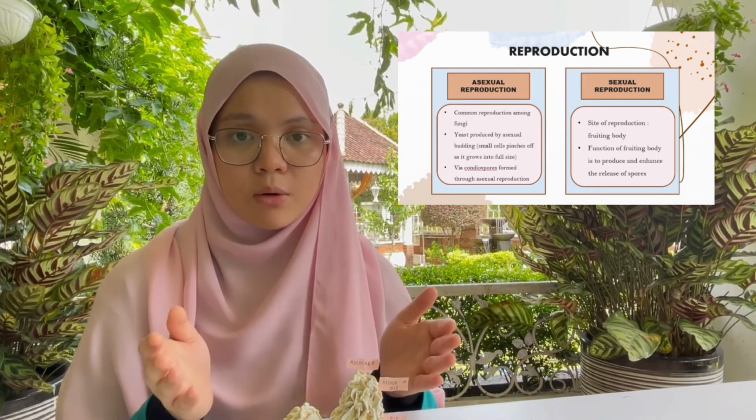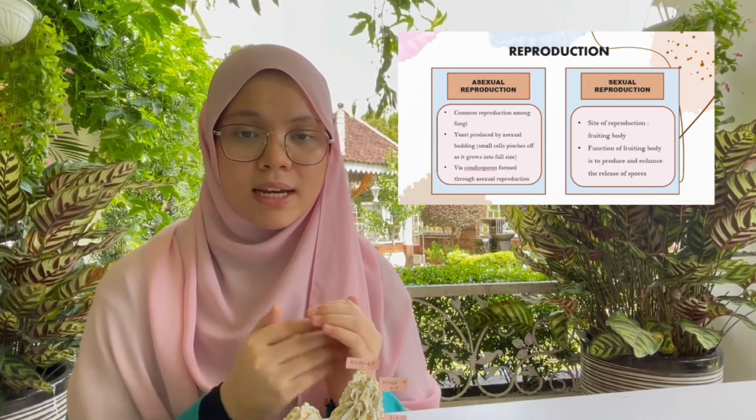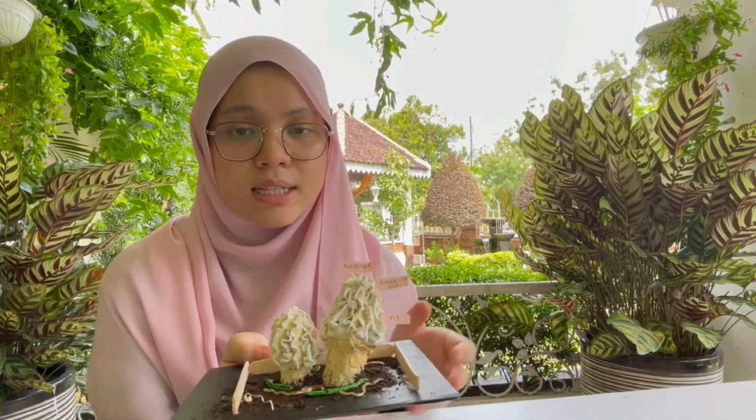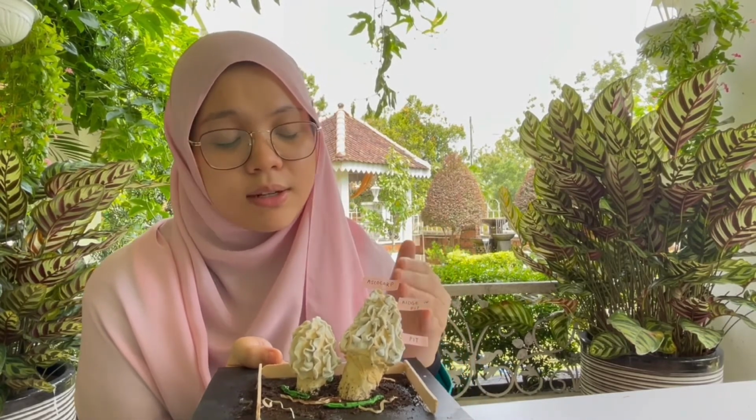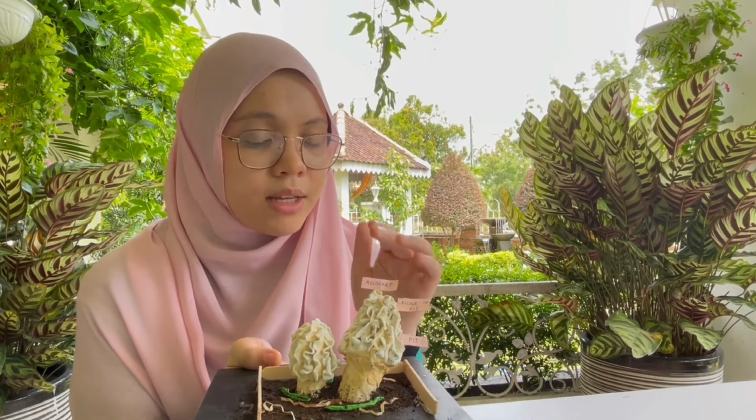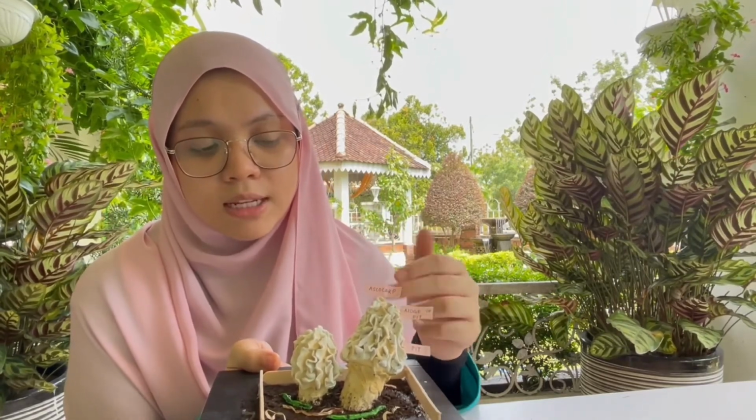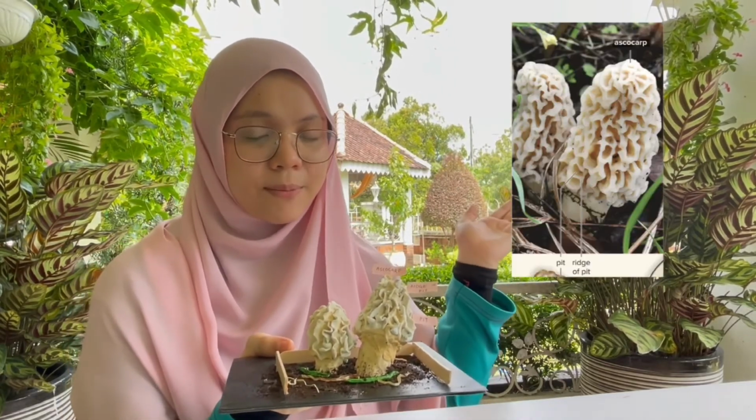Next, I am going to talk about sexual reproduction in Ascomycota. To explain this, I'm going to use our group's 3D model over here, which is Morchella esculenta. This Morchella has three structures, which are the ascocarp, rhizoids, and pits. As you can see, the ascocarp is located above the fungus. The rhizoid is this ruffle-like structure, and the pits are located between the ridges. To get a better view of the structure, you can refer to it over here.